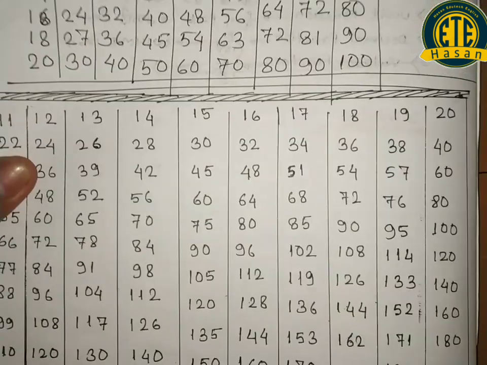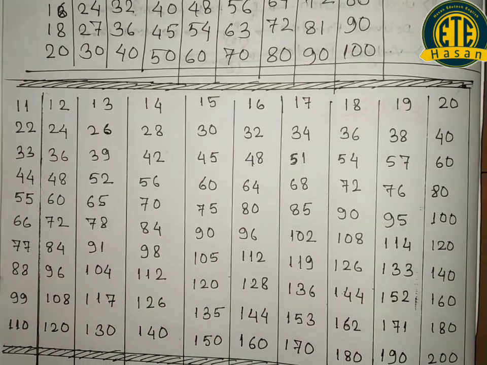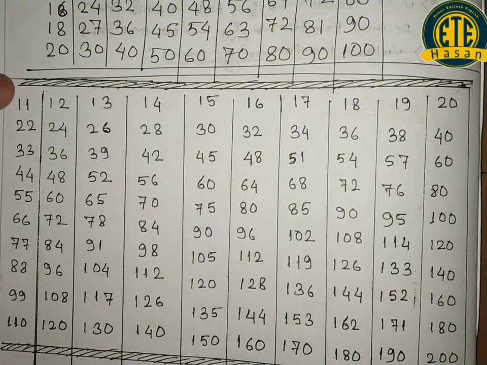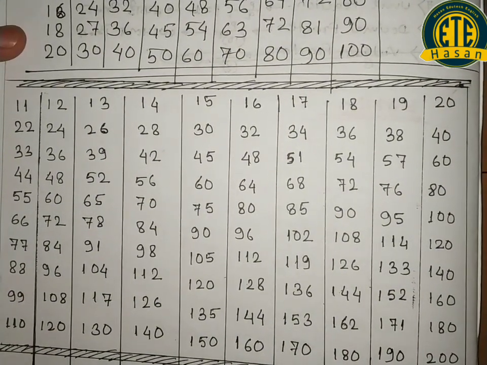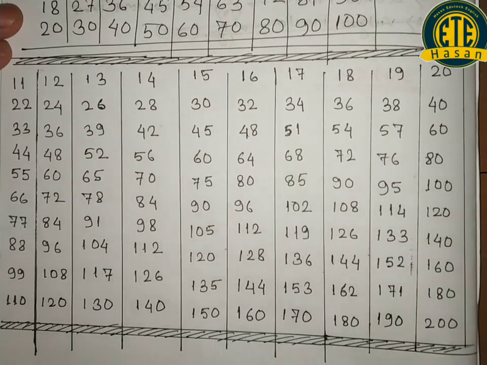As you can see here, this is the table from 11 to 20. If you do not have it, please pause this video and note it down.